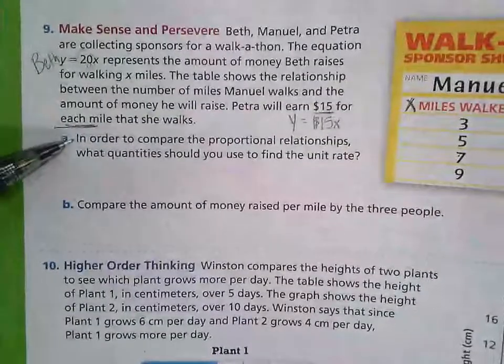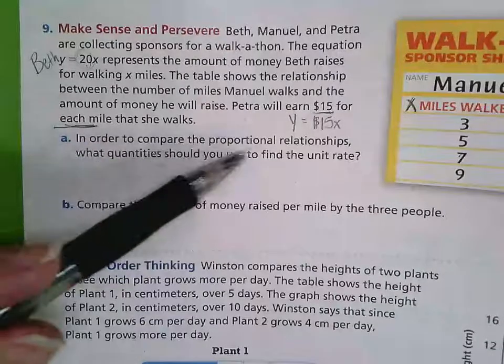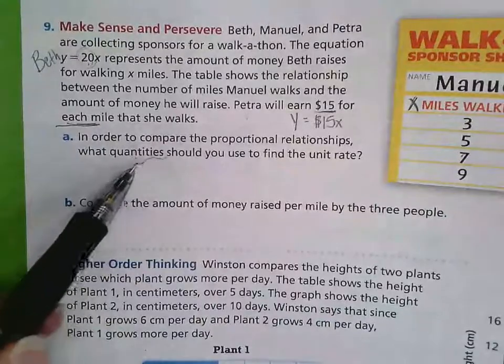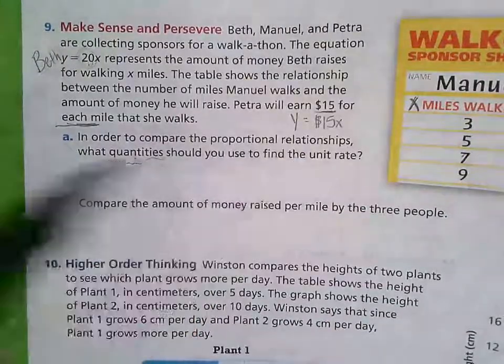So part A, in order to compare the proportional relationships, what quantities should you use to find the unit rate?